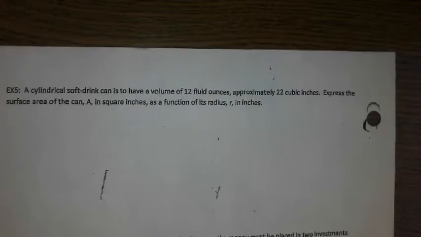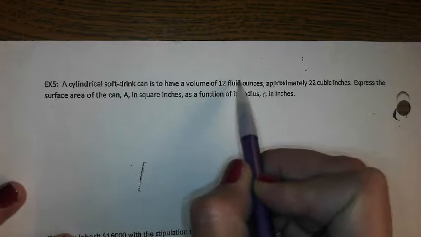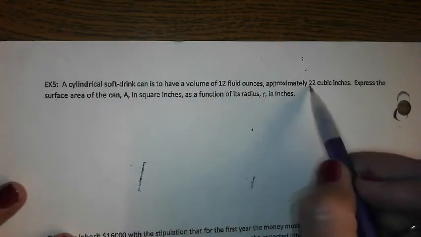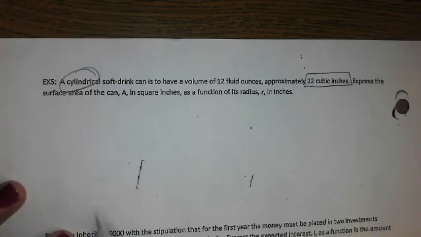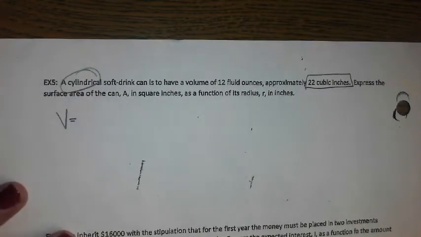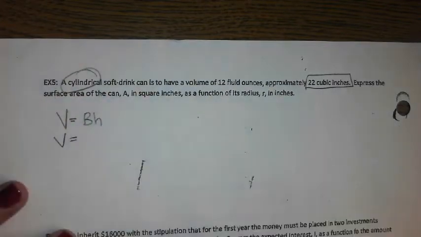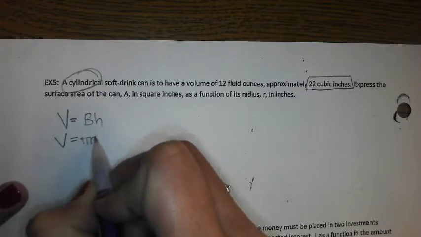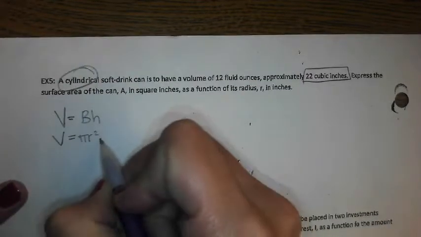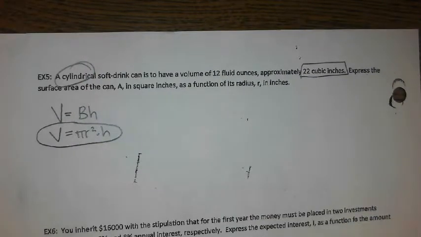Okay, we have a soft drink can that's a cylinder. It is to have a volume of 12 fluid ounces, approximately 22 cubic inches. So there's our volume. First of all, cylinder volume. What's the formula for the volume of a cylinder? Area of the base times the height, and what is the area of the base shape for a cylinder? Circle. So pi r squared is going to give us the area of the base times the height. So there's your volume formula for a cylinder, which you need to know.